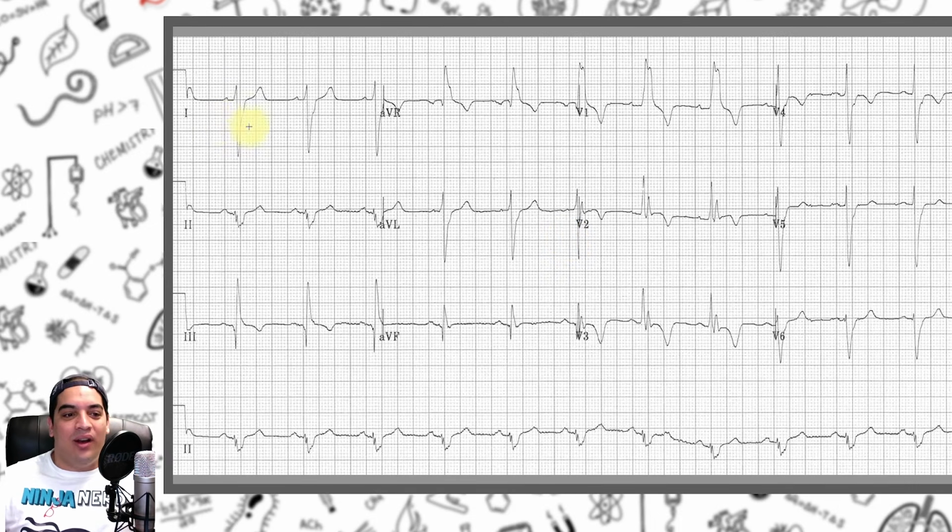So you look at lead 1. If they have a very deep S wave, that's the S1 component, all right? Then you look at lead 3. They have an inverted T wave here in lead 3, and then a deep Q wave in lead 3. So there's an S1, Q3, T3. The other thing is your axis. Sometimes they may have what's called a right axis deviation.